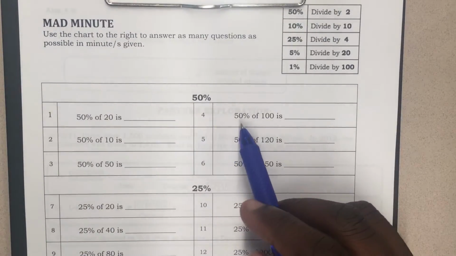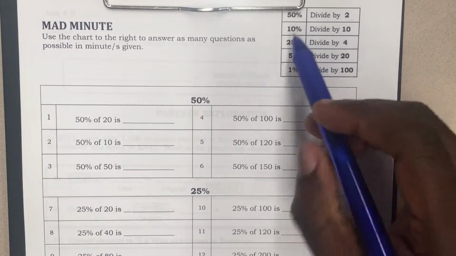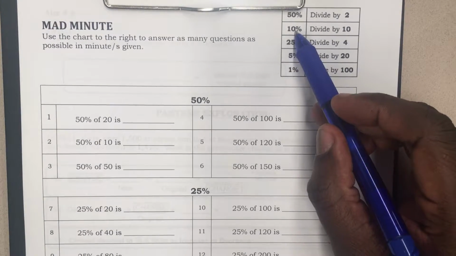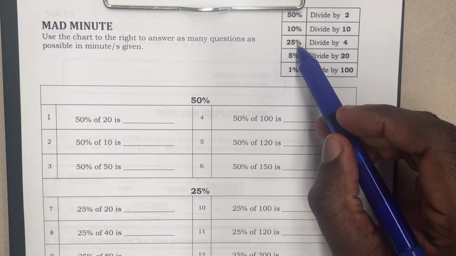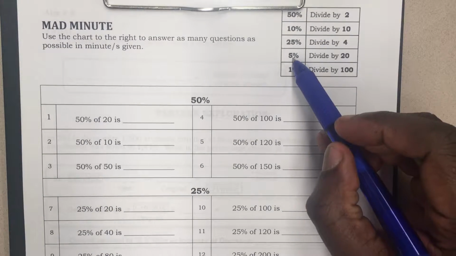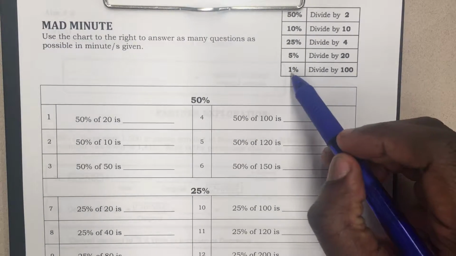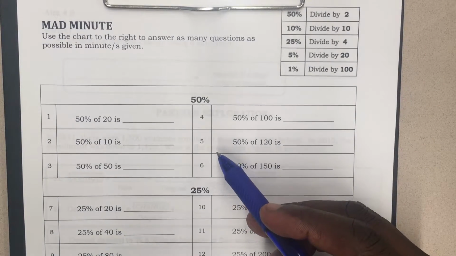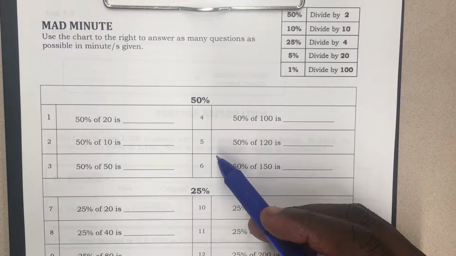Okay, this mad minute here. I gotta look at this chart first. If I want 50% of something, I divide by 2. I want 10%, I divide by 10, 25% divide by 4, 5% divide by 20, and 1% divided by 100. So let's go. I'm gonna try to do as many as possible.